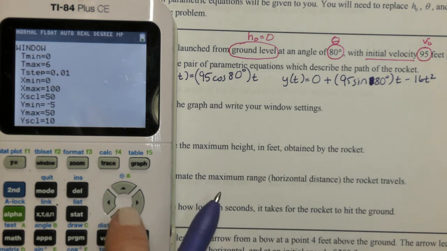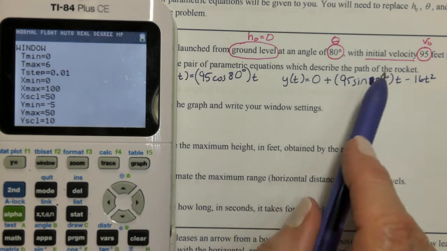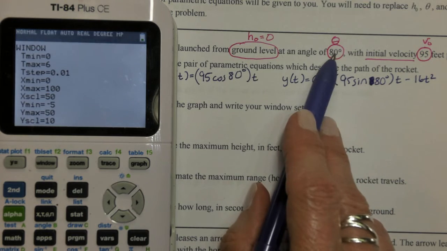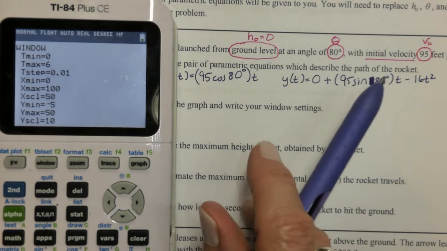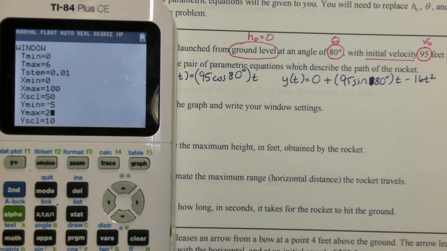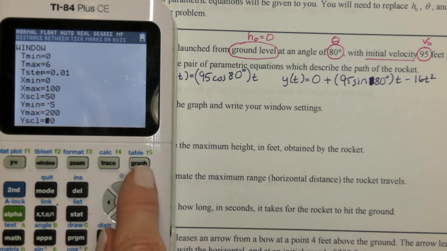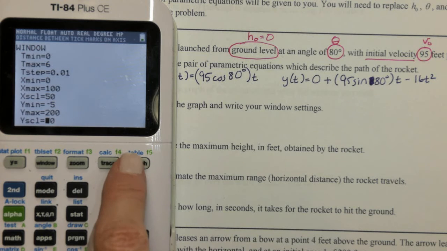For my y max, this is how high the rocket is going. Okay, starting out at a pretty steep angle. It's going at 95 feet per second, which is pretty fast. So I think I need a pretty big number here. I'm going to make it a 200, and then I can always adjust from there. I might just set my scale at 50 just so I don't have a billion hash marks on the y-axis. Okay, let's graph it, see what happens.